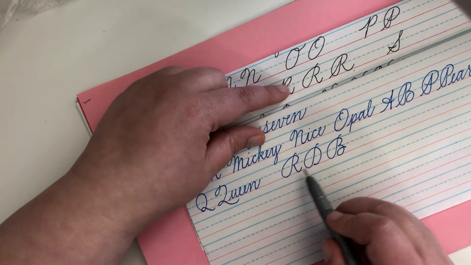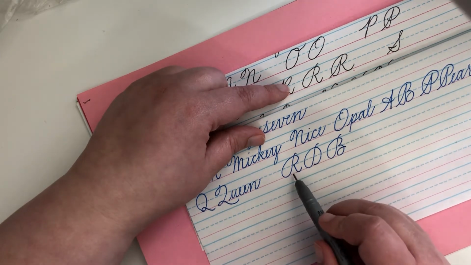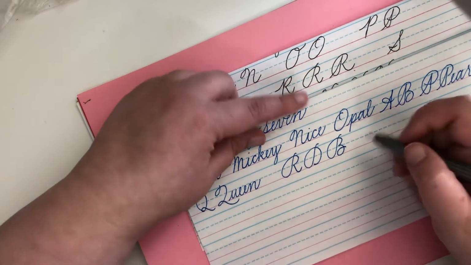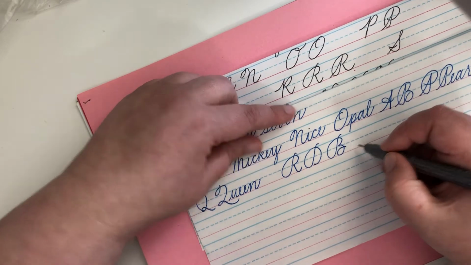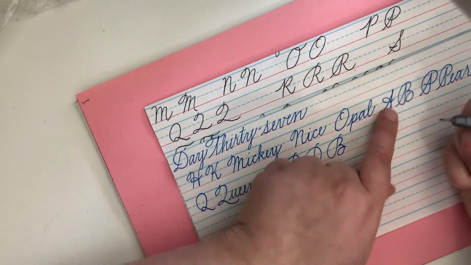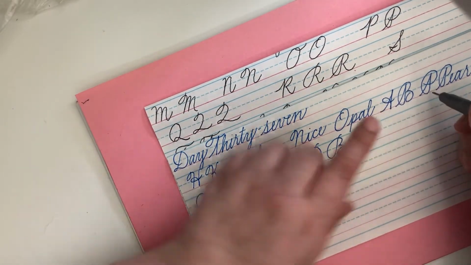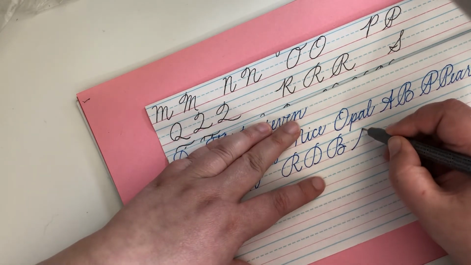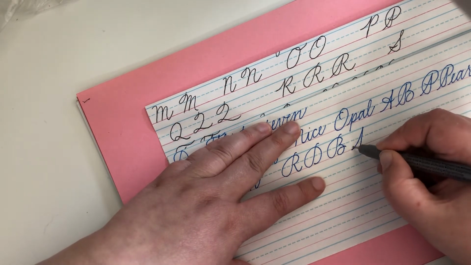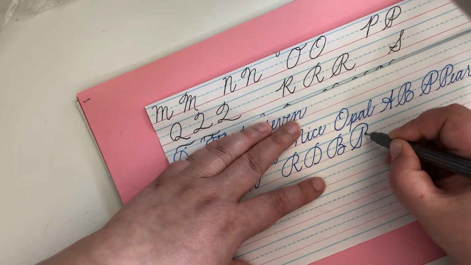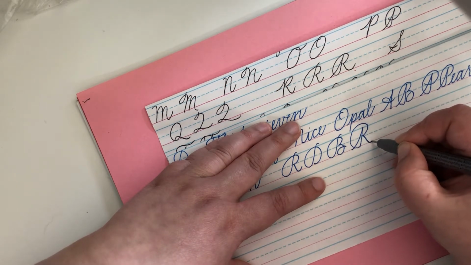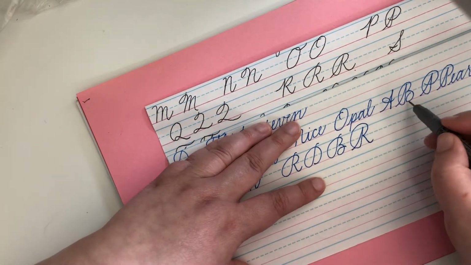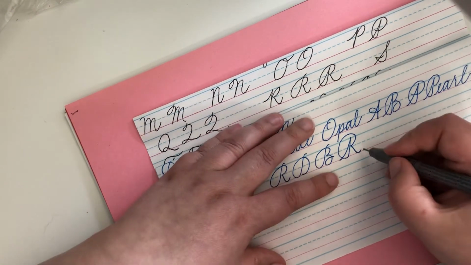So, if you like this B, you could do that R with it. But if you like this A and this B and this P, the R will look like this. Undercurve, slant, loop. That will be the R that you do with this B and P.